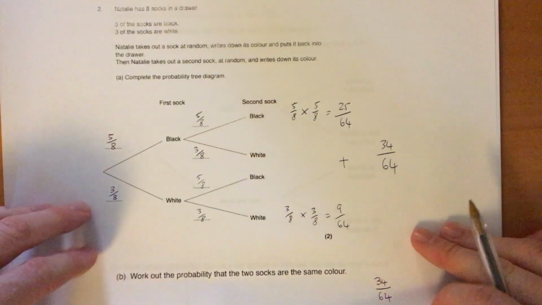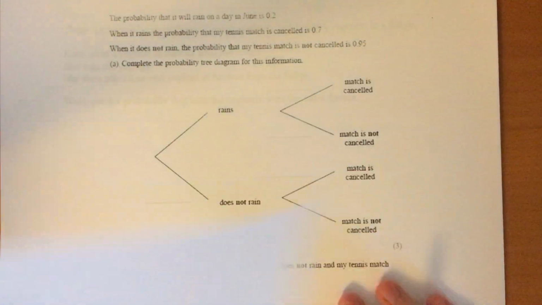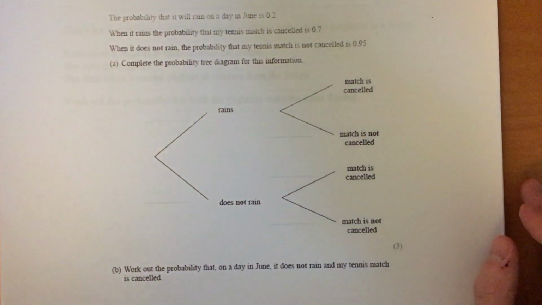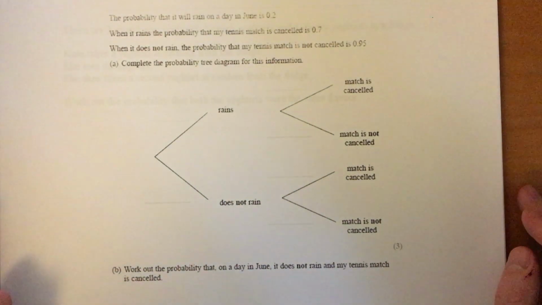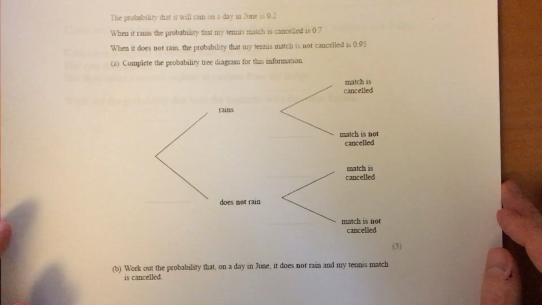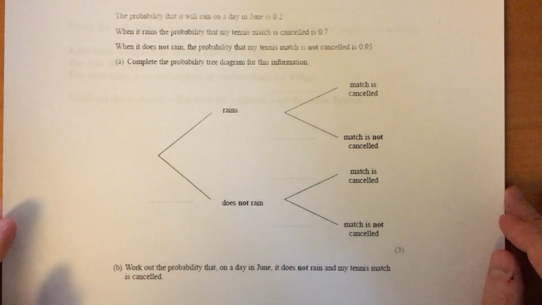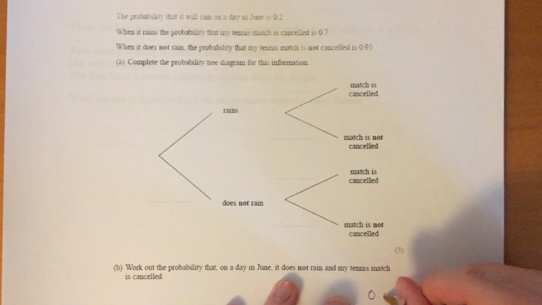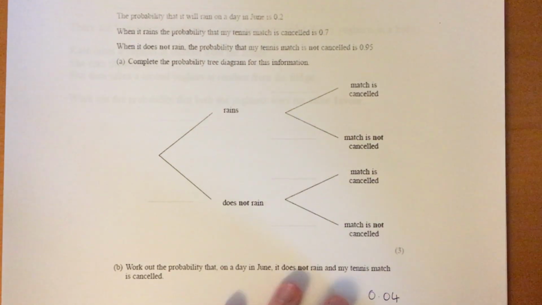Okay, last example will be here. Again, I'm going to say what the answer is. If you get the answer, then please go on to the next video. Okay? Right, so pause it here if you need to. Okay, the answer, if you've done it, is 0.04. Okay, if you've got that, go on to the next video. If you haven't got that, listen to me now, please.